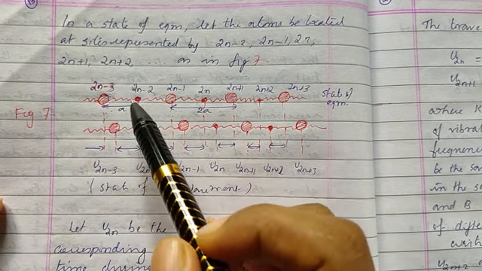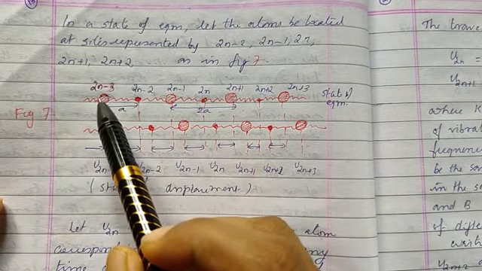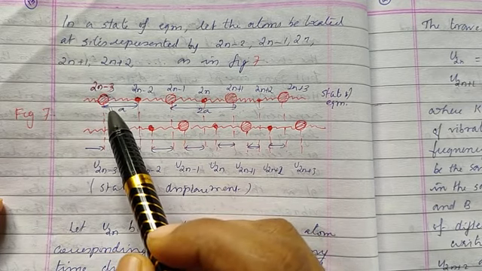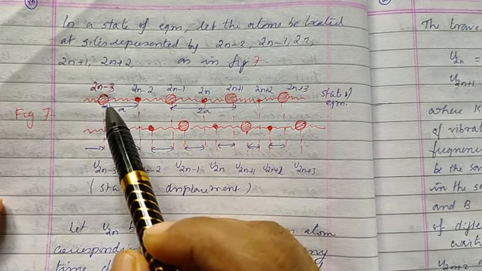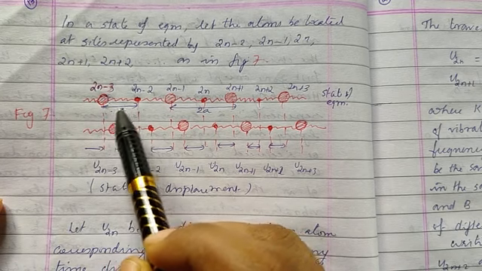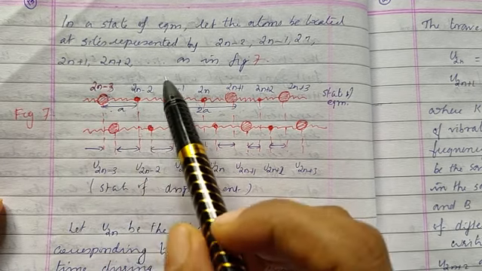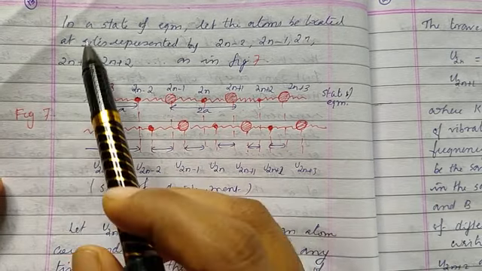This case is just similar to the one-dimensional monoatomic case. The difference here is that there are two atoms with different masses, one less than or greater than the other.